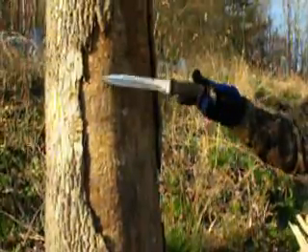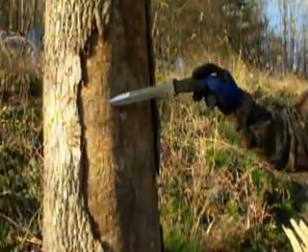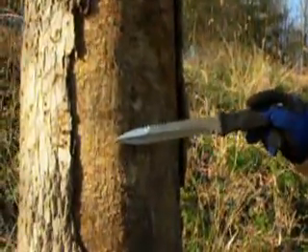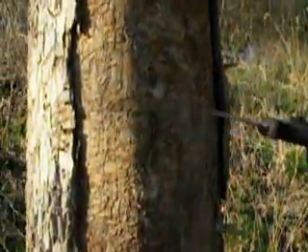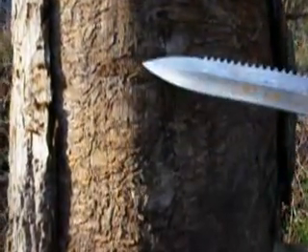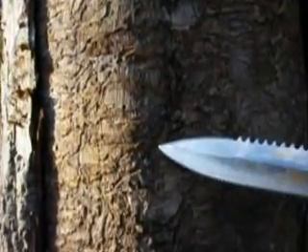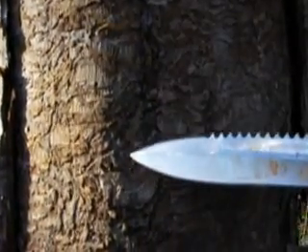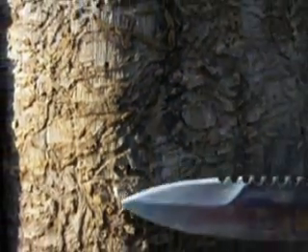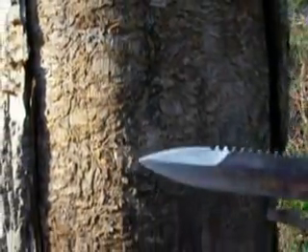As you can see here, these are all tunnels, and that's caused by the emerald ash borer beetle larvae. And what it does is it acts like scar tissue, which prevents the nutrients of the ash tree from going through the tree to keep the tree alive. Within 6 years of infestation, the tree will die.